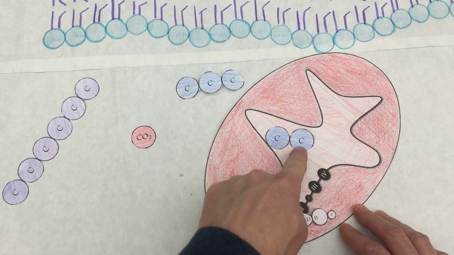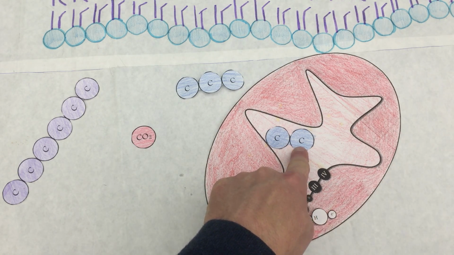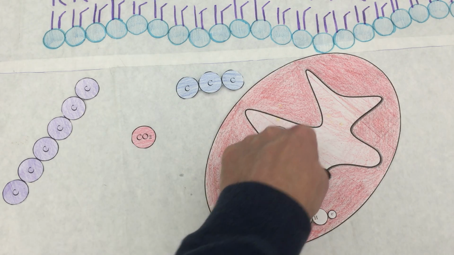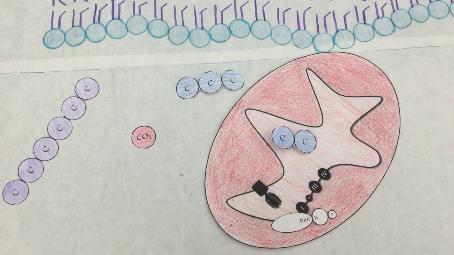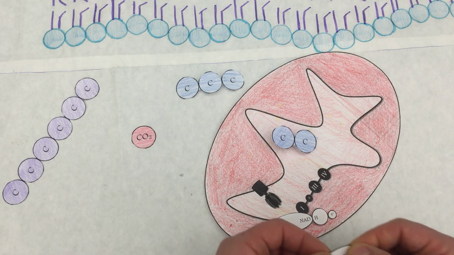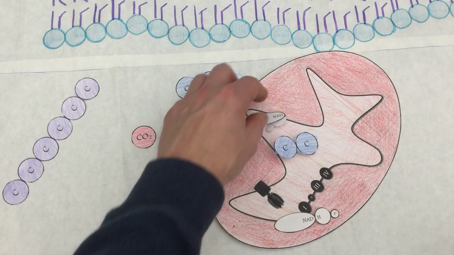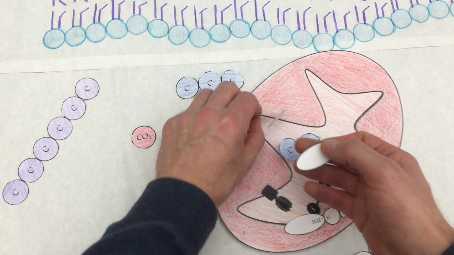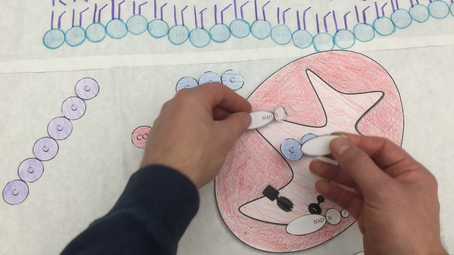And when that happens, then the acetyl-CoA will go through an 8-step process of being broken down in the citric acid cycle. Now, during the citric acid cycle breakdown, the acetyl-CoA will have the final 4 hydrogens removed from the C6H12O6.